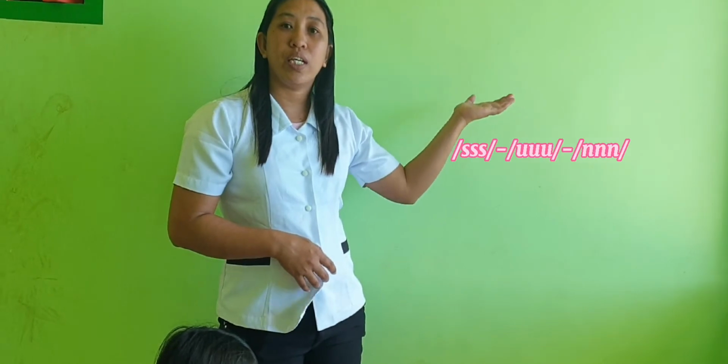Like for example, the word sun is... and this sound represents the letter S. This sound represents the letter U. Then this sound represents the letter N. Sun.